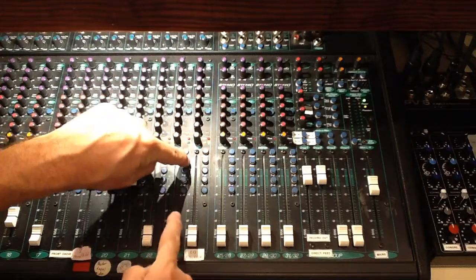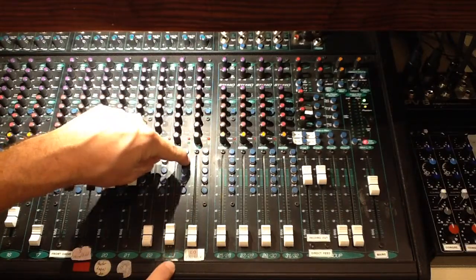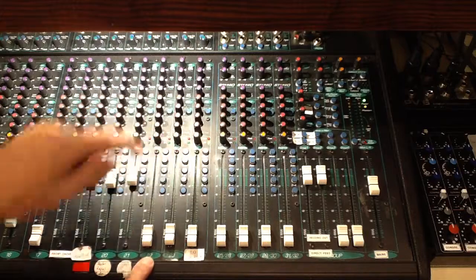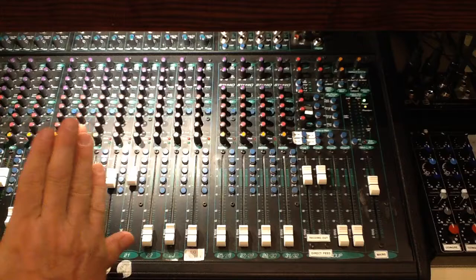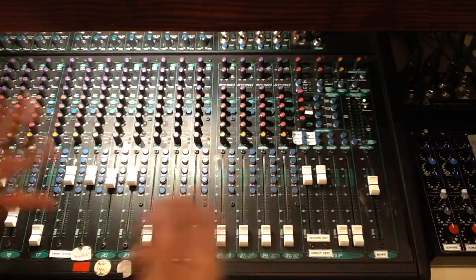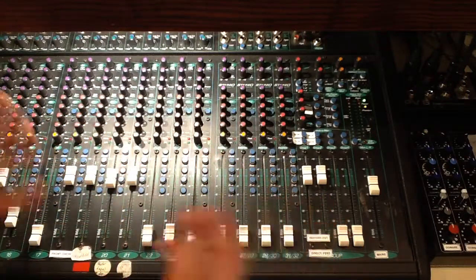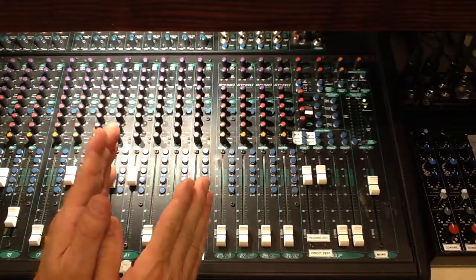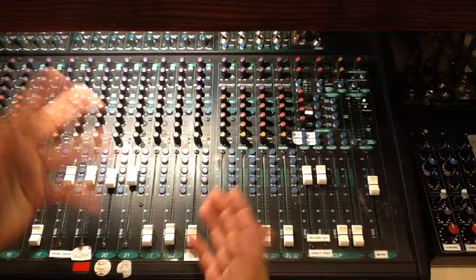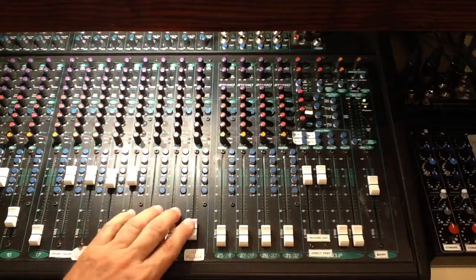If I come over here to this solo, it lets me listen independently to channel 23, channel 22, and so on. And I can keep listening to those independent channels until I determine what my problem is. I could have a bad cable, or noise coming from an instrument or anything like that, but at least at that point I'll know where it's coming from. I can either decide to turn it down, mute it, or do something else with it.